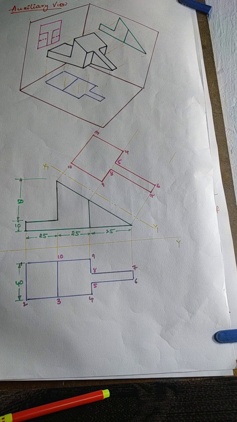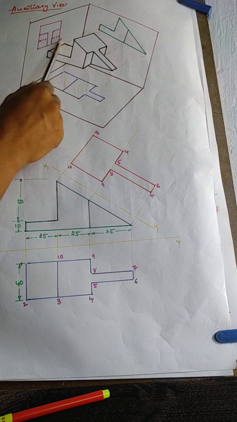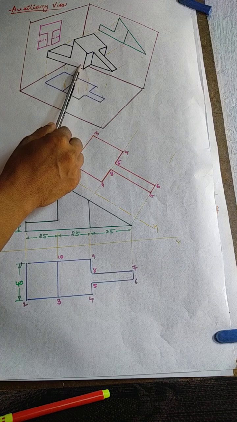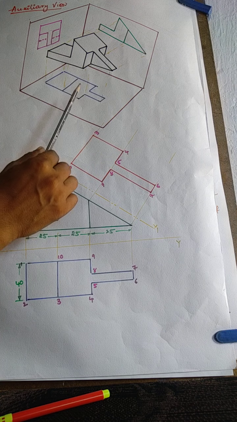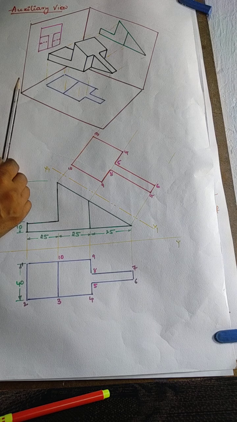Good morning, student. Today we are going to draw the auxiliary view of second class. So here you can see the object, a solid object, and this can be drawn as the front view, top view, and side views on the planes: the vertical plane, the horizontal plane, and this one is the profile plane.